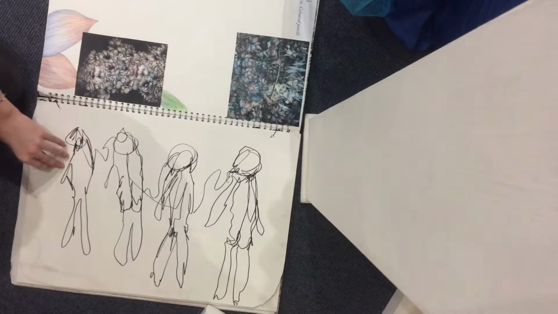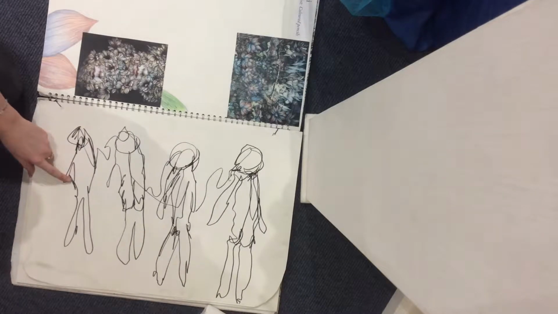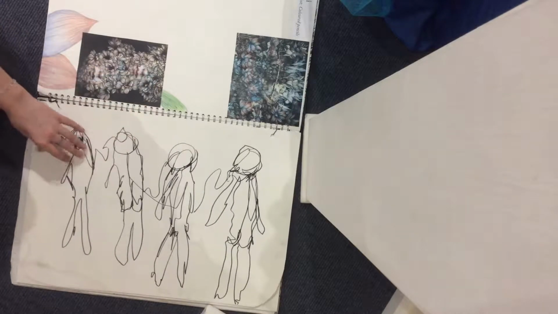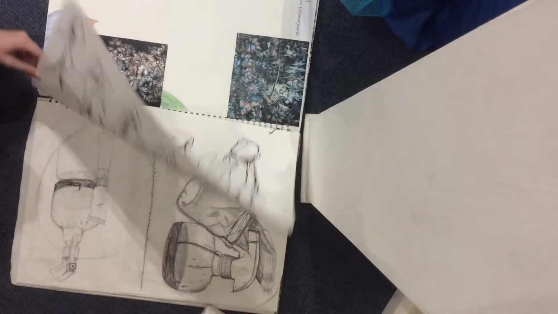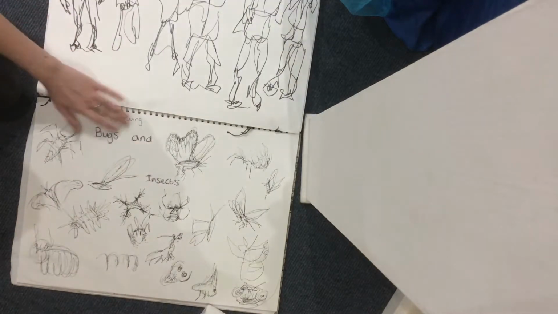We also, in our life drawing, did drawings of people moving. So this creates a sort of continuous line of figures that all look like they're moving across the page. There's some more observational drawing.